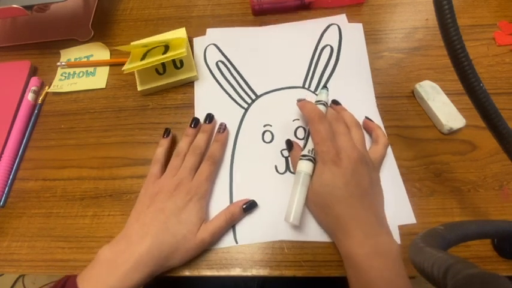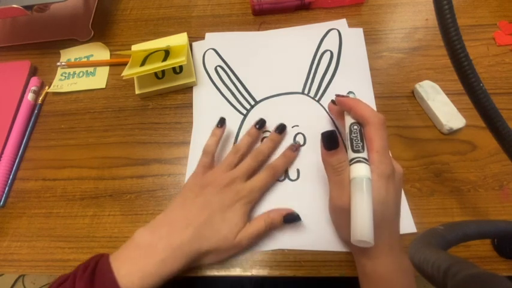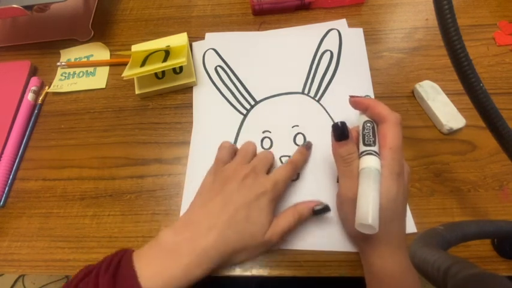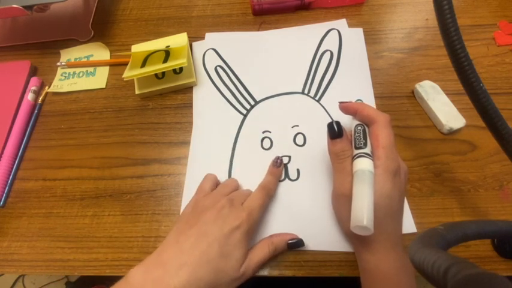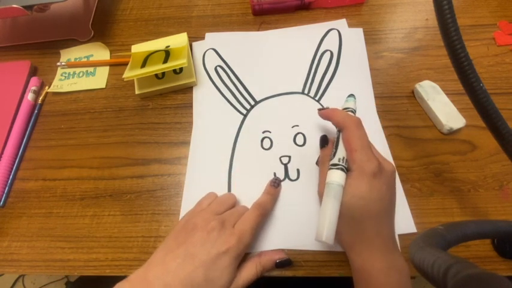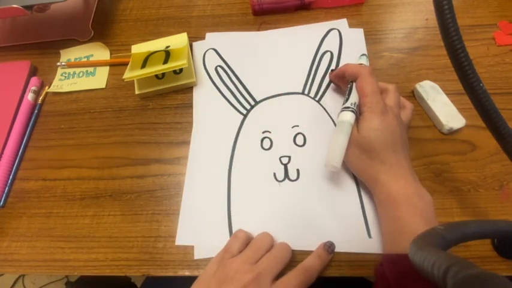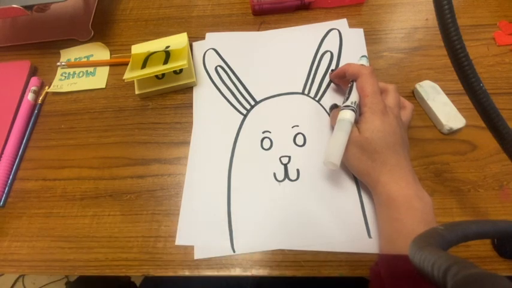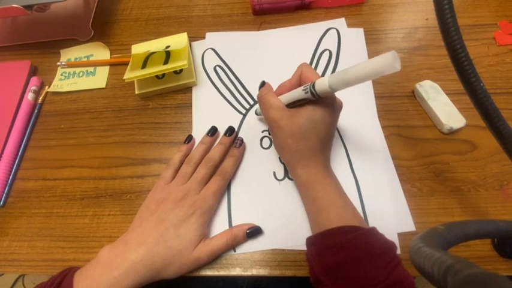All right, let's add this next important part. We finished all of his facial features, that means his eyes, his nose, and his mouth. We've made his ears and his body. Let's add, what did we learn about? Texture. We're going to add texture to it. How am I going to do that?